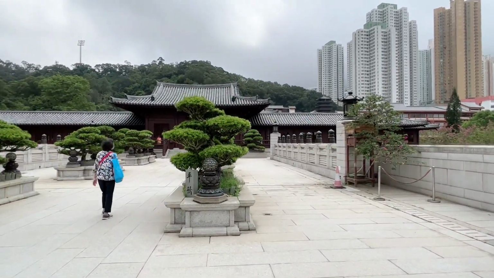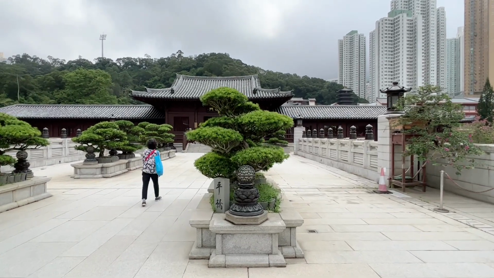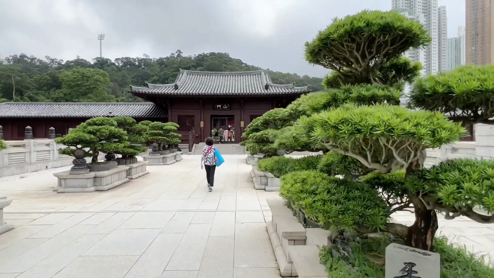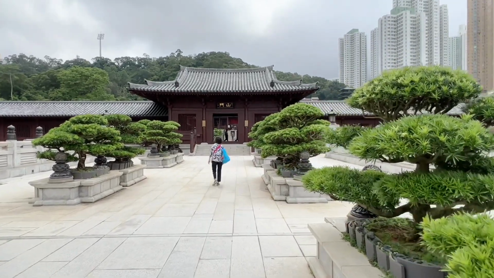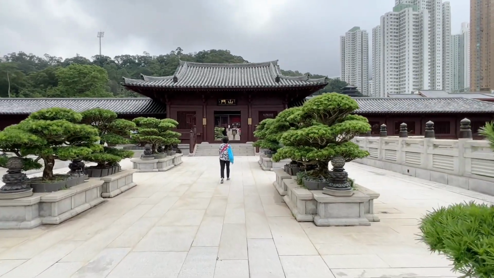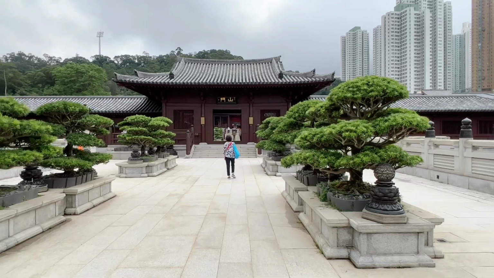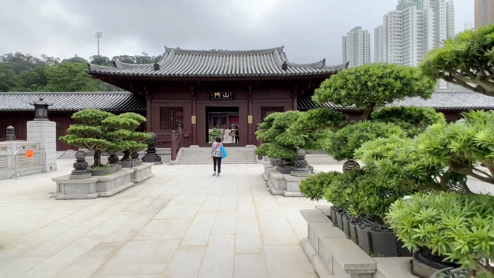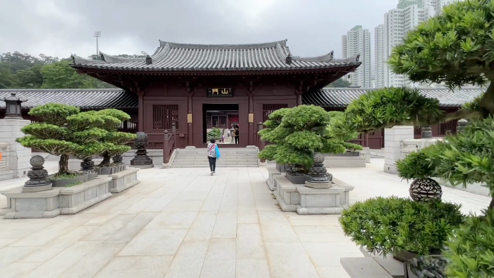Now we are walking over a highway, over the main road. The highway is just on the left-hand side, and here's the entrance to the Buddhist monastery, the Lian Nunnery.